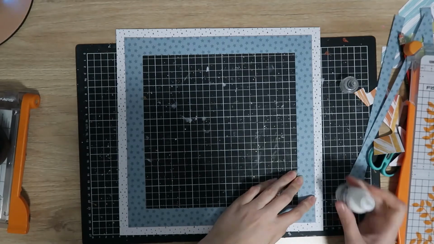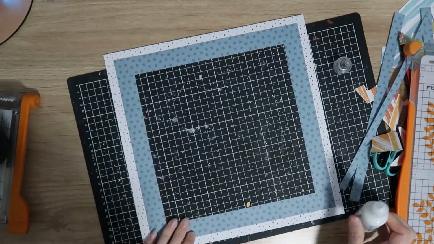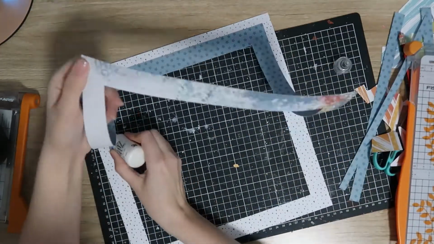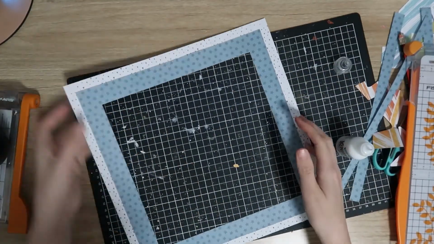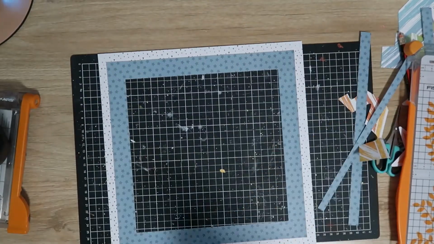And I'm just using a little bit of wet glue to adhere that down because I am going to run this through my sewing machine. So if you're going to use your sewing machine on your scrapbook layouts, make sure you don't use any double-sided tape or anything like that. You want a glue that's going to dry down, and you don't want to use too much of it either.